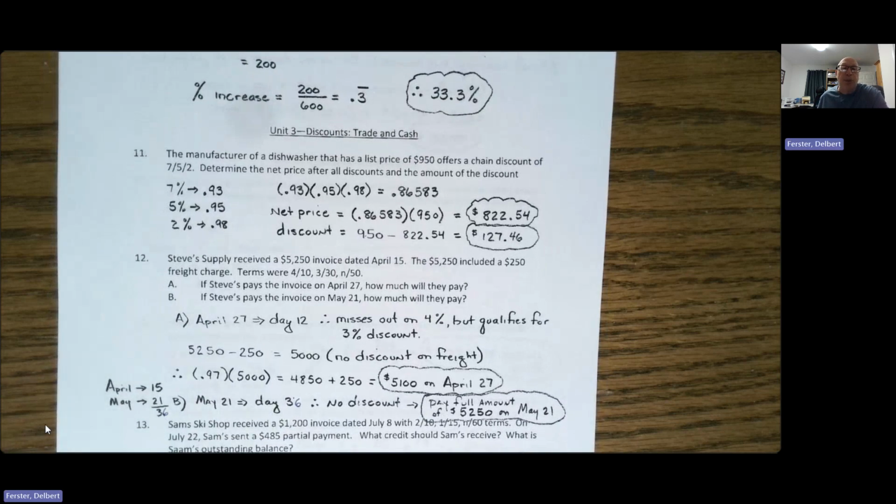Problem 12, Steve Supply receives a $5,250 invoice dated April 15th. All right, there is a $250 freight charge included in that. Remember, there's no discount on freight. So as we get ready to find out what this guy can do in terms of a discount, we've got to be careful with that $250. So we've got to look at days first. April 15th. If he's going to pay on April 27th, that's 12 days away.